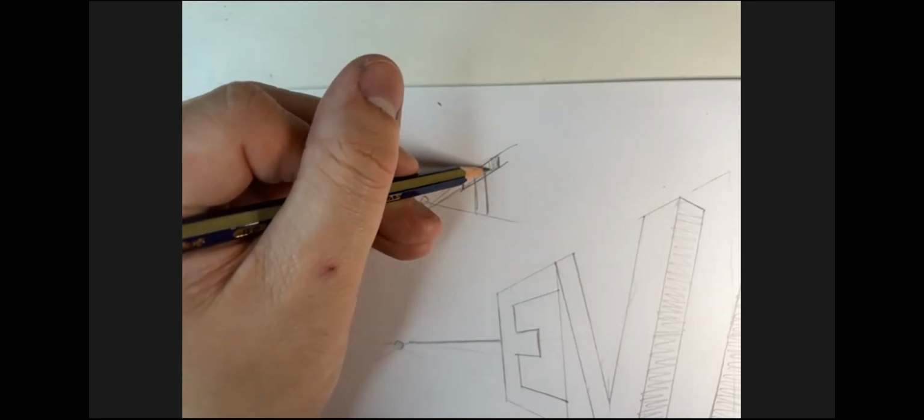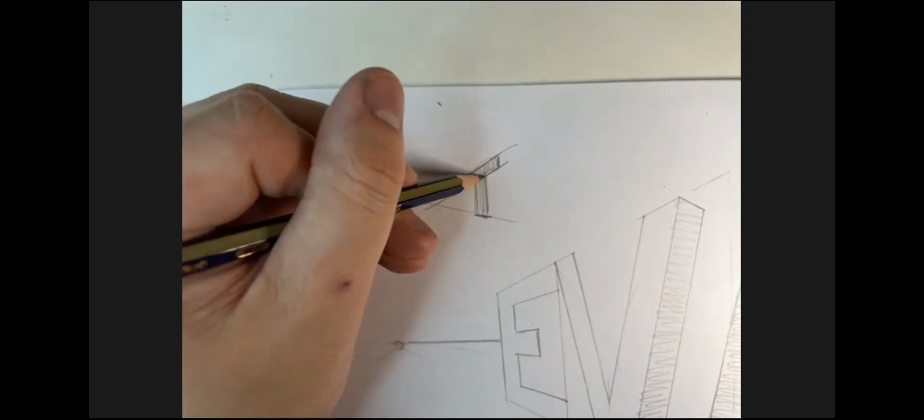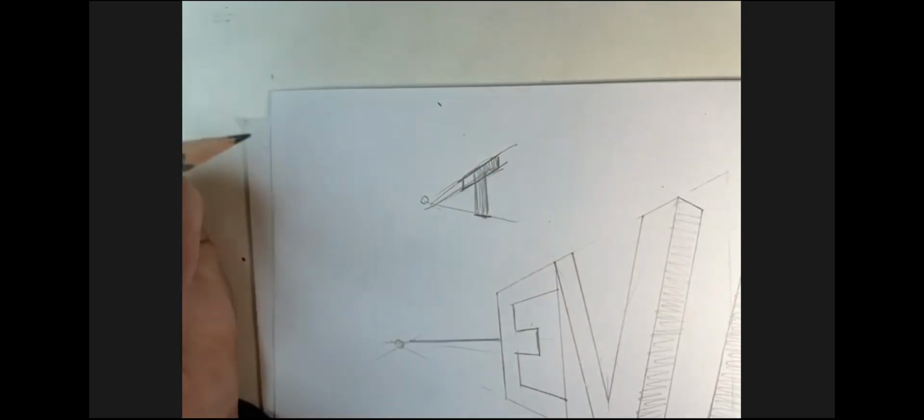And then you just draw it off like that. Does that make sense? Yeah. So the top of the T needs to have two perspective lines. Hang on, I'll show that a bit closer so you can see it. See that? Yeah. So the bottom of the T has a perspective and the top has perspective. Yeah. Okay.